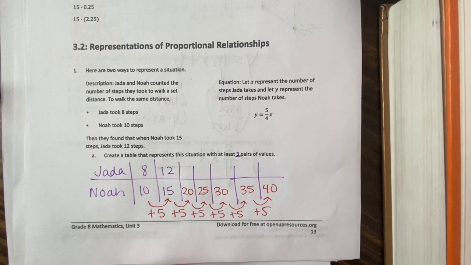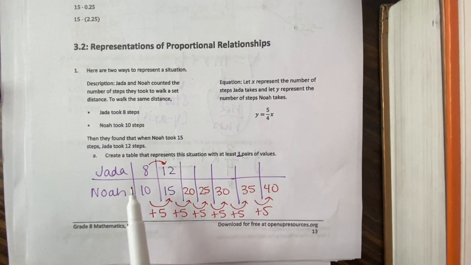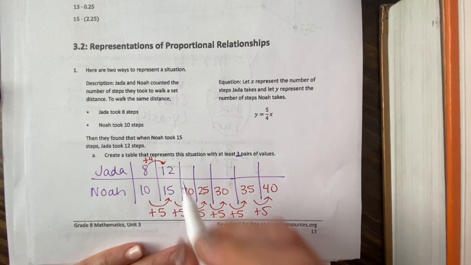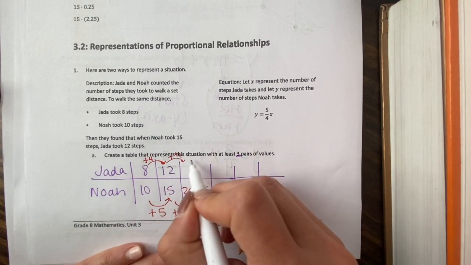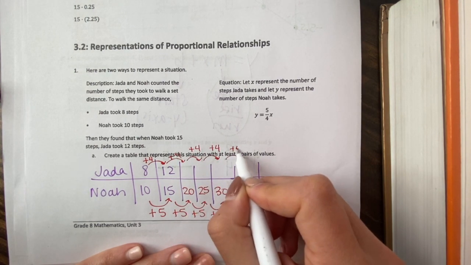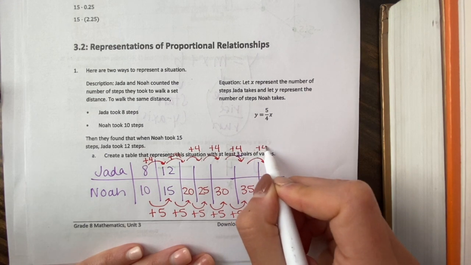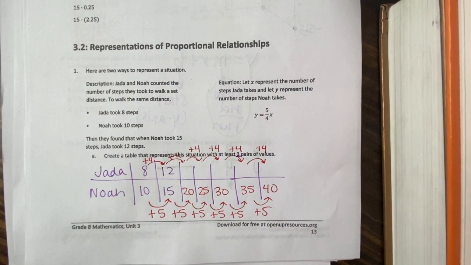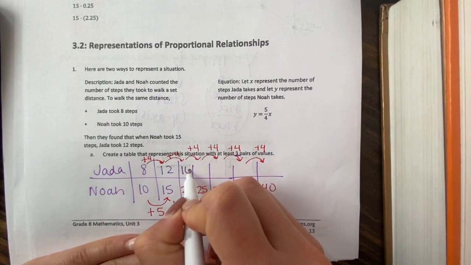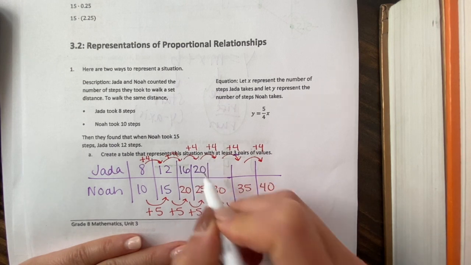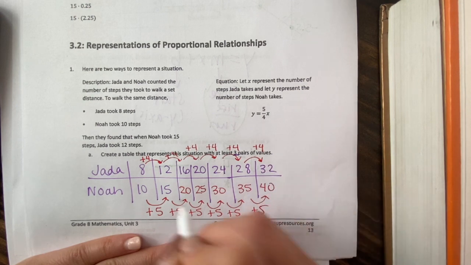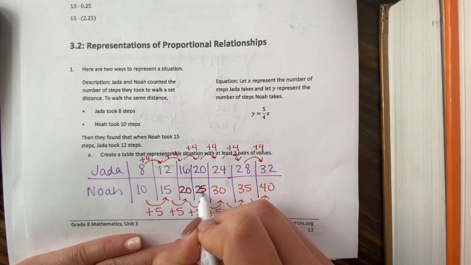All right, so then Jada went from 8 steps to 12 steps. So she increased by 4 steps. So then you're going to add 4 each time. And sorry, I just messed up my coloring up here. All right. So 12 plus 4 is 16. Plus 4 is 20. Plus 4 is 24. Plus 4 is 28. Plus 4 is 32. I meant for these to be purple.